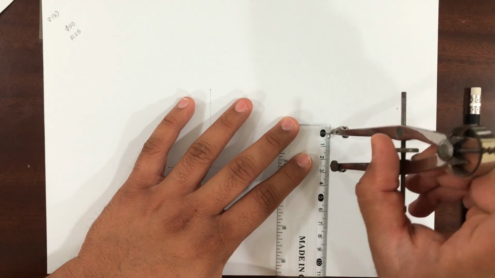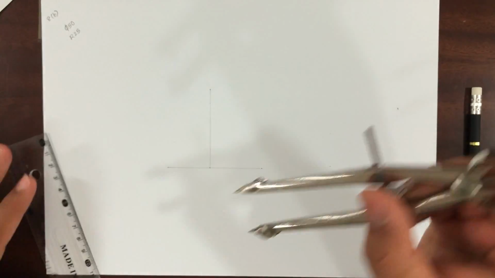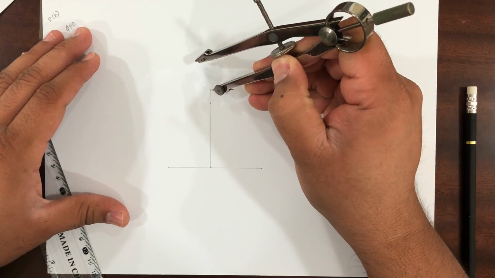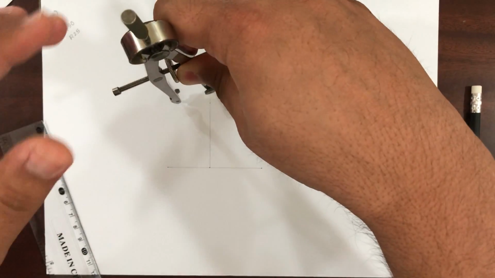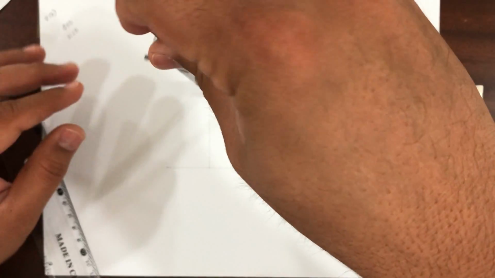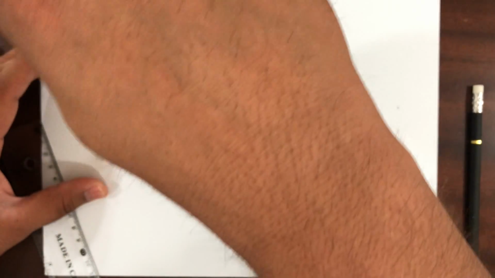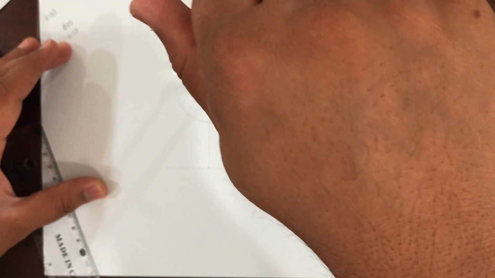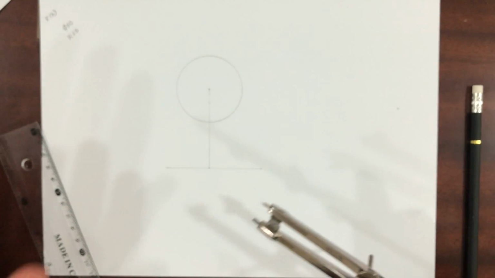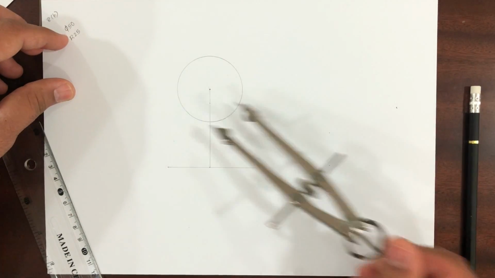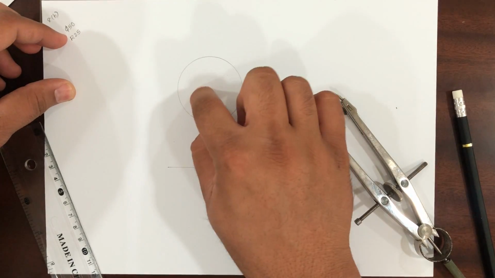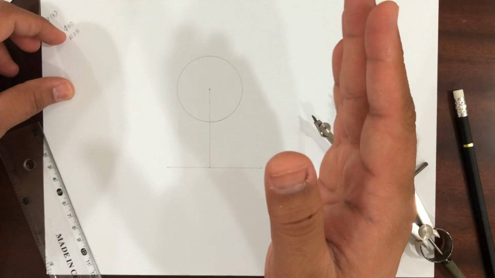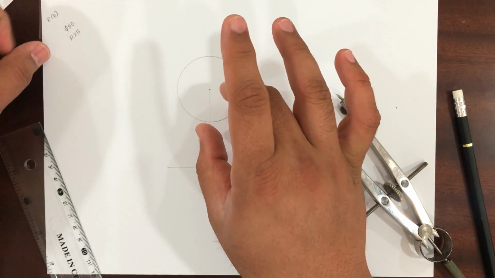Okay, this is 25. Now make a circle of 25. Okay, there is one more circle here down. In this there is one more circle, the small circle. We will draw it later. If I draw it now, you will be confused.